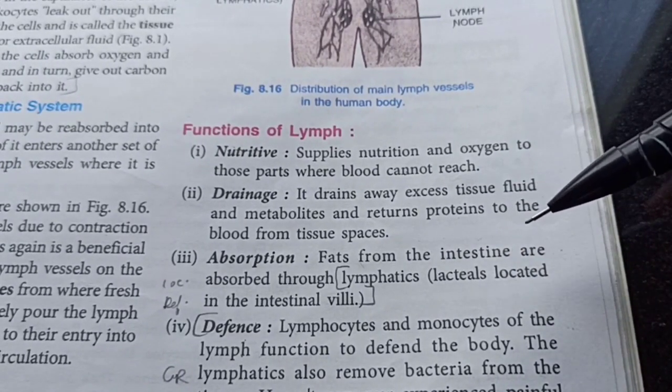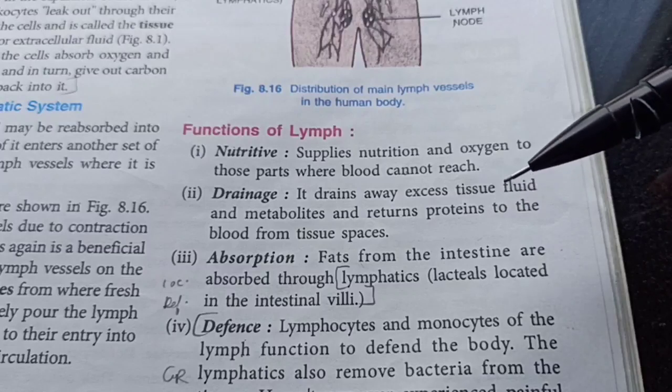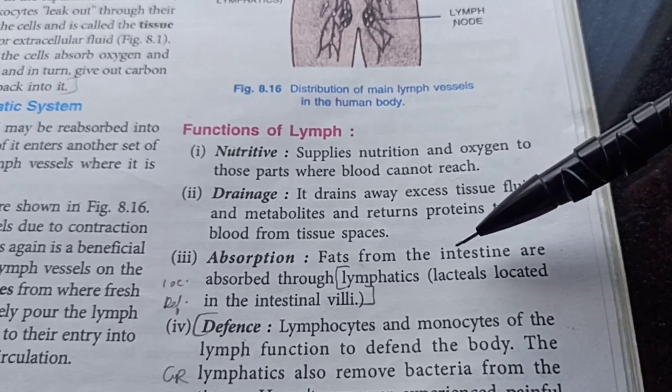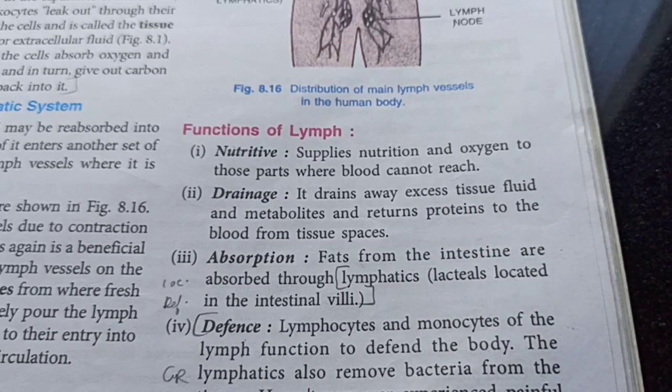If you remember, the amino acids and glucose after the digestion is over are absorbed by blood at the site of the small intestine. But the fatty acids and glycerol cannot be absorbed by blood. They are absorbed by lymph through some lymph vessels called lymphatics, which are present in the intestinal villi.